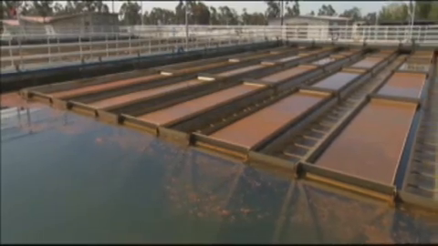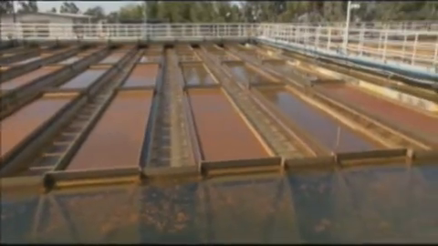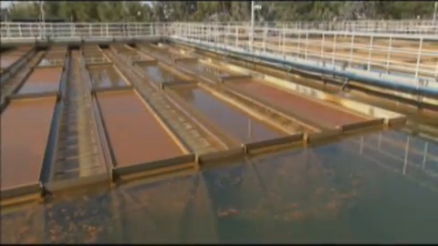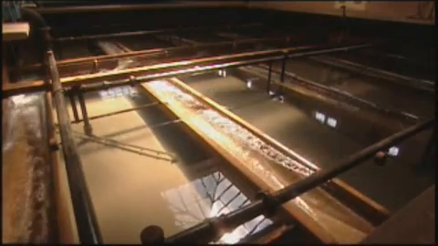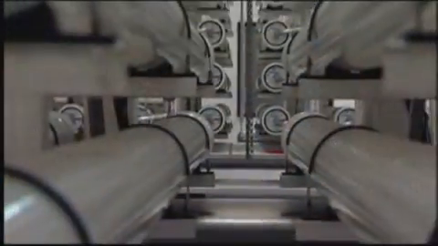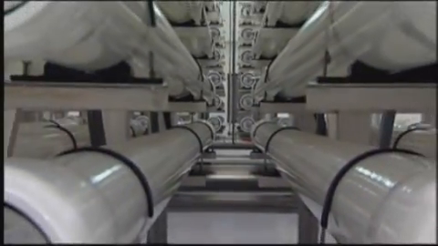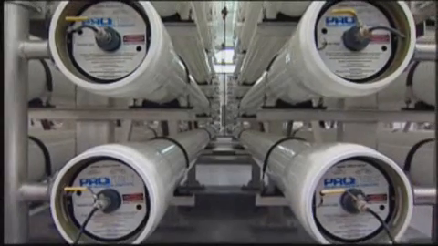To summarize, coagulation and flocculation agglomerate turbidity into larger, heavier particles that can then more easily be removed by sedimentation and clarification before filtration. Filtration is typically accomplished using rapid sand or mixed media filters, but slow sand filters are still in use in some areas. Likewise, newer technologies, including different types of membrane filtration, are also available to utilities.